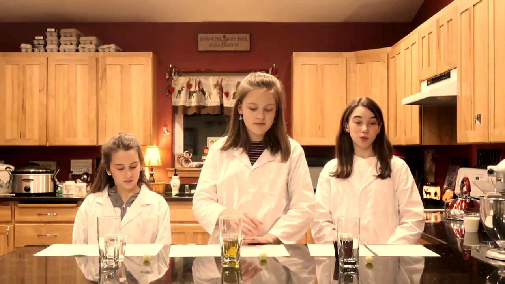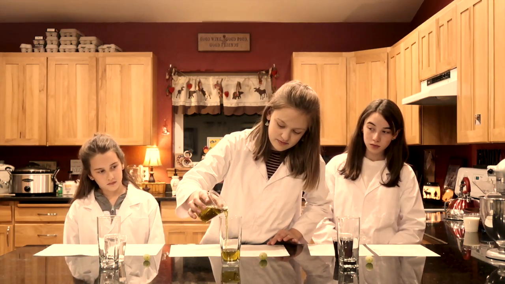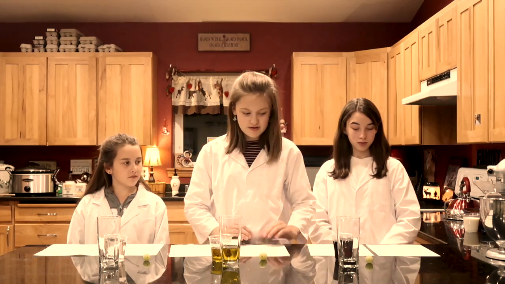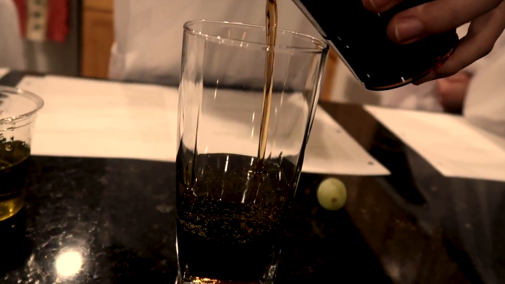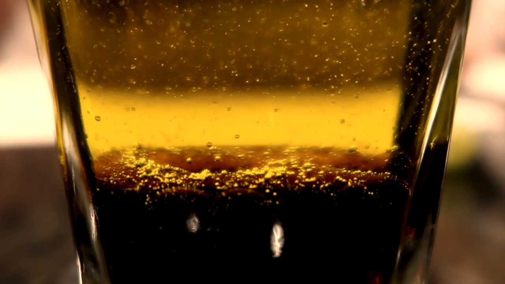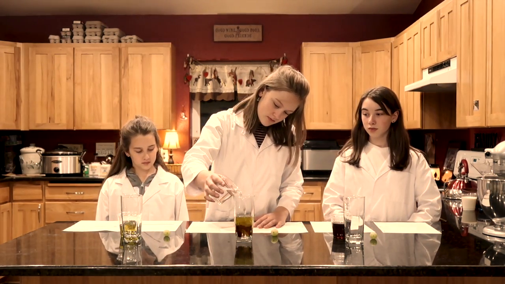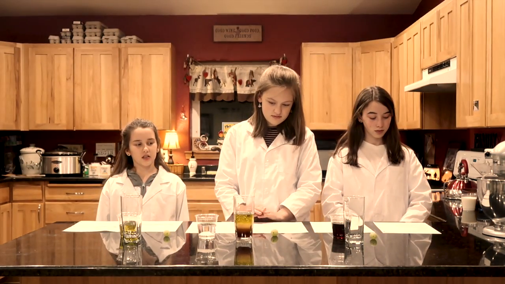First, you're going to add vegetable oil. Then you're going to add your maple syrup. Lastly, add water. Here you can see how all the ingredients are separating. This is called density.